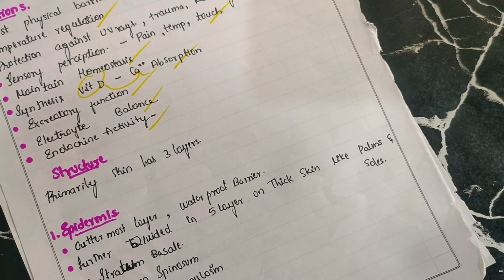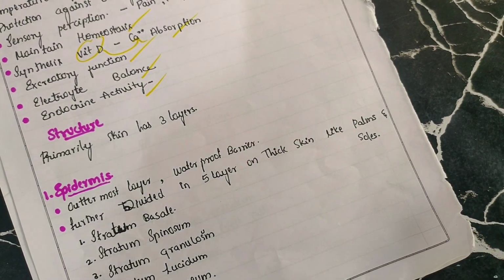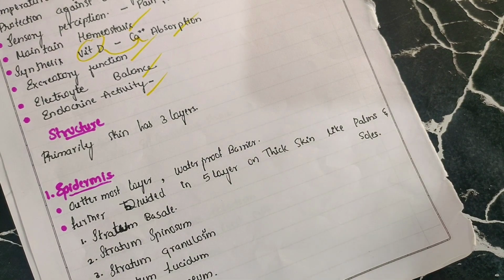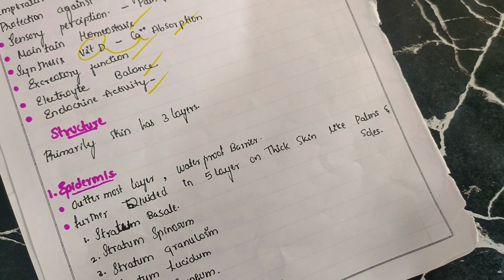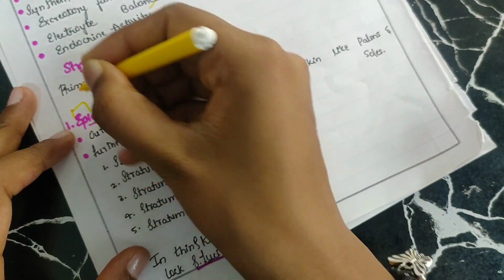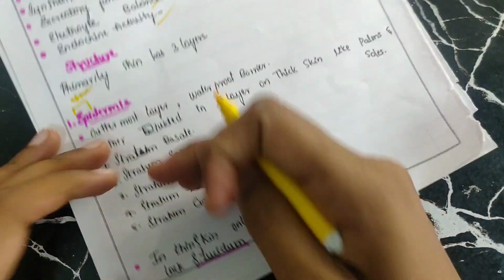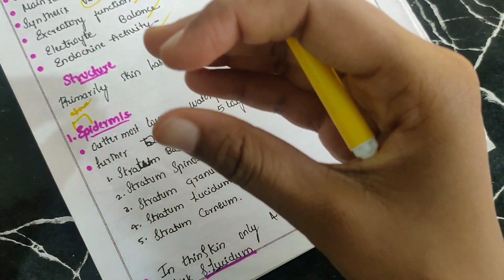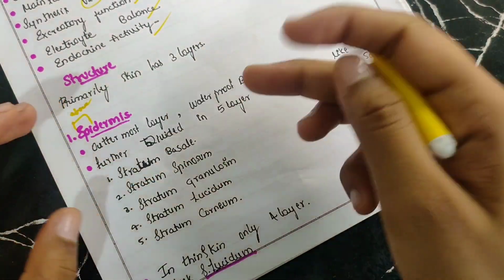And the structure of the skin: primarily it has 3 layers. We will discuss how the layers of the skin are arranged. The three layers are the epidermis, dermis and subcutaneous tissue. Epi means above. The layer above the dermis is known as the epidermis. The epidermis is the outermost layer of the skin.